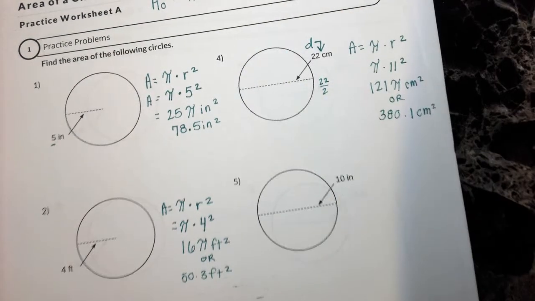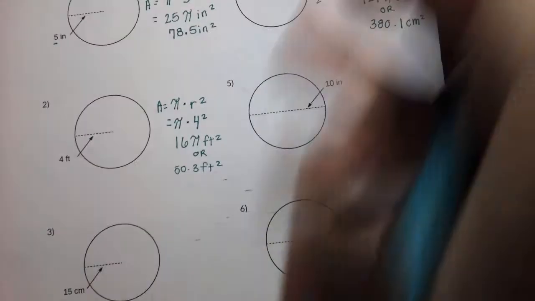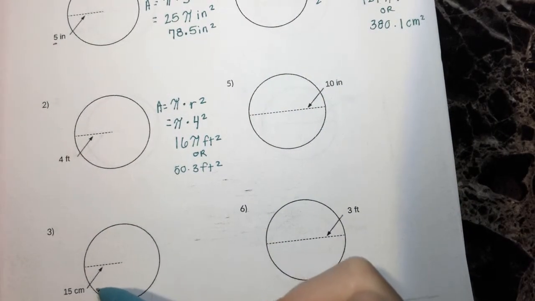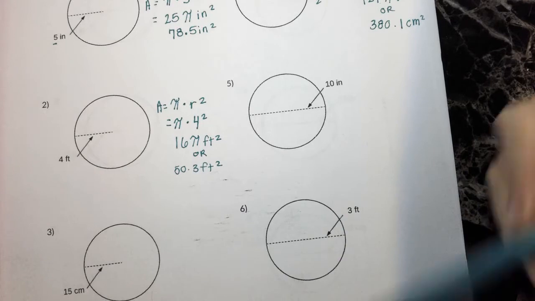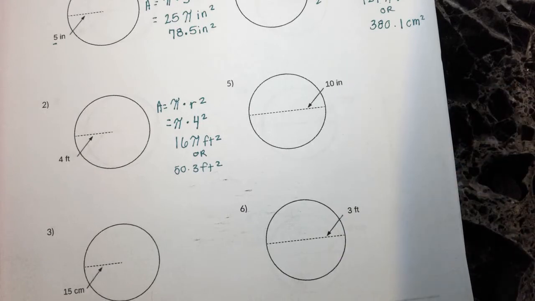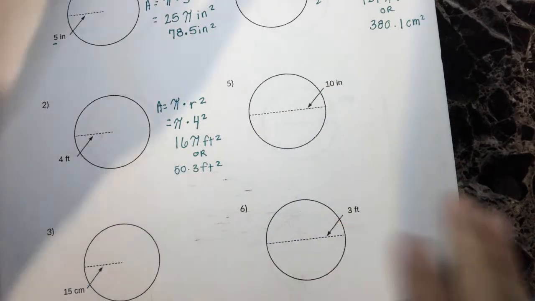So if you look at the whole left side, we did 2 of them. The other one, you're also going to be using radius. For the other side, though, you're using diameter, so you have to take half of both of those numbers. We're going to try number 6. You guys can do 5 and 3 on your own.